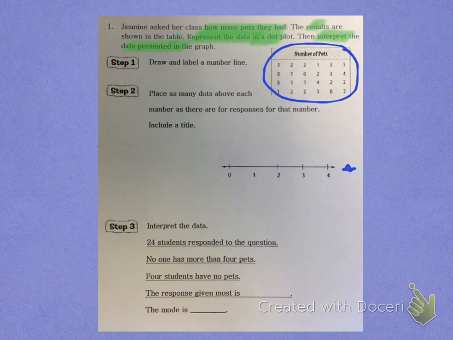And we include a title. Anytime you have a dot plot, you need to have a title. So the title right here would be Number of Pets. So that's what we need to write underneath the number line. And then now we're going to plot our dots. Our first number is a 3. So we're going to mark out 3 so we don't use it more than that one time. And we're going to place a dot above 3. Next number is a 2. Mark out 2 and place a dot above 2.